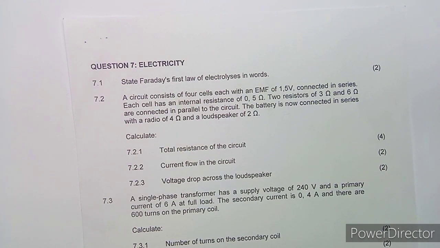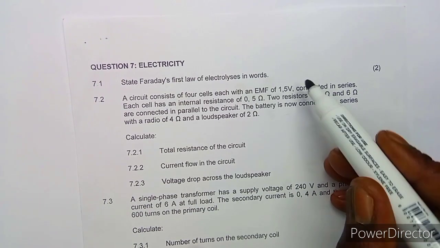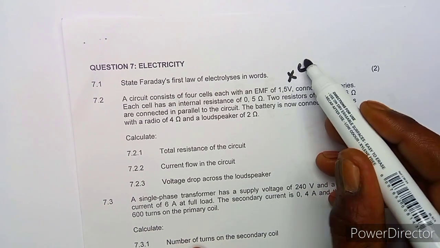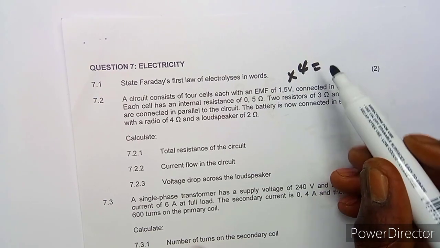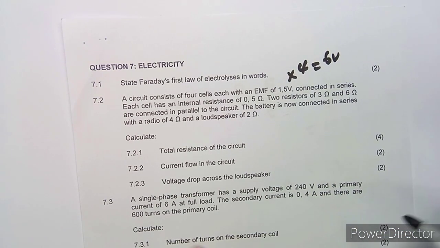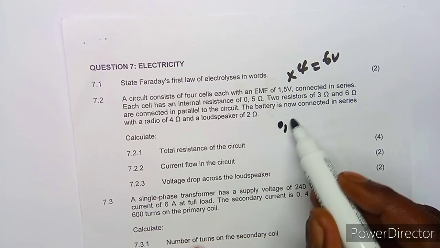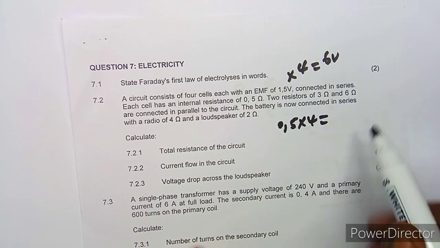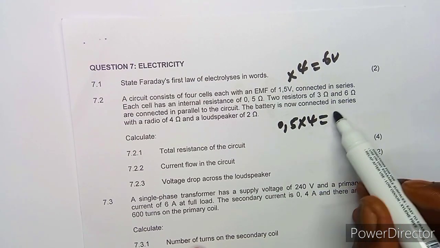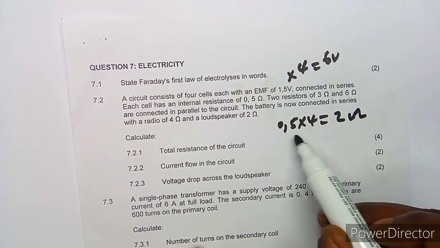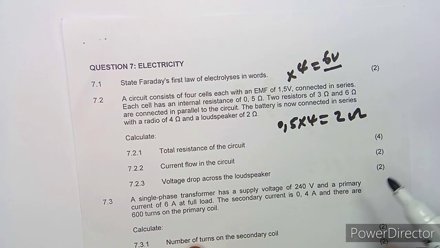So in series, you just have to add, therefore you add 1,5 four times, or you just multiply 1,5 by 4, because we have got 4 cells in series. That gives us 6 volts as our total voltage. The same thing with this 0,5, you multiply again by 4, which is going to give you 2 ohms. So that's your internal resistance, and that's your total voltage of the circuit.